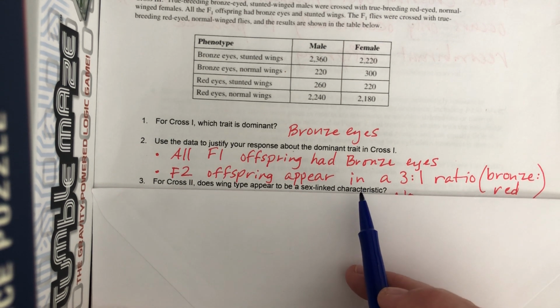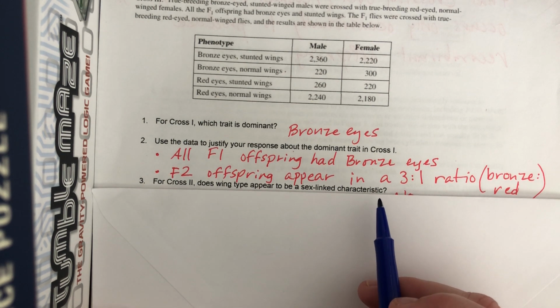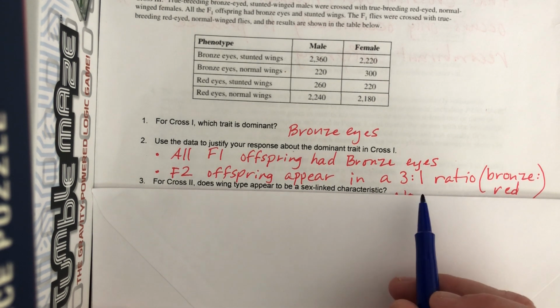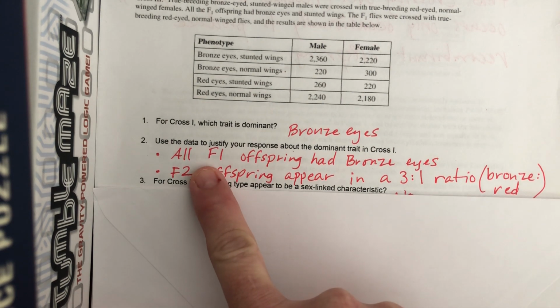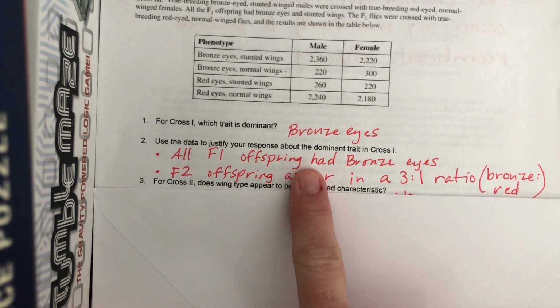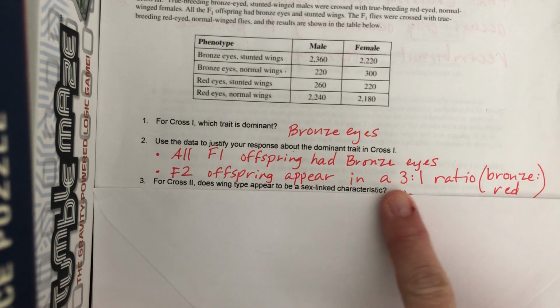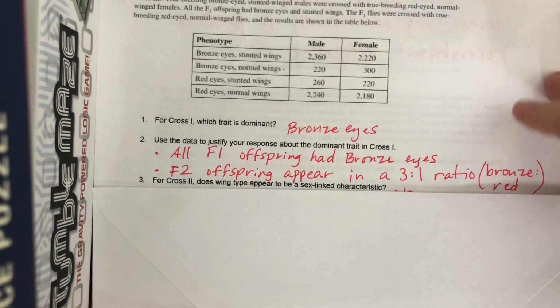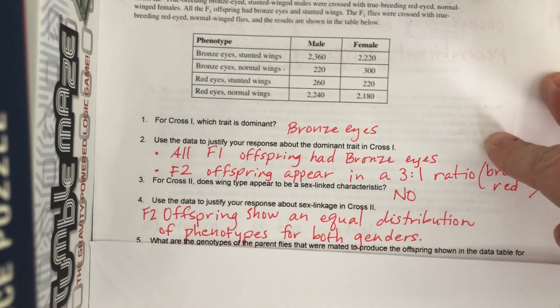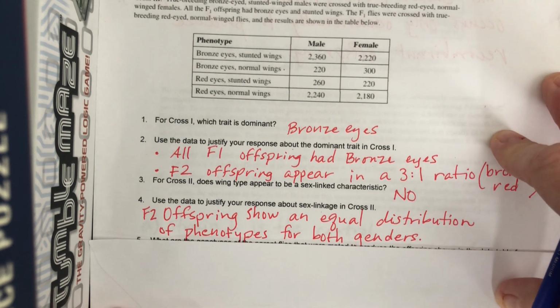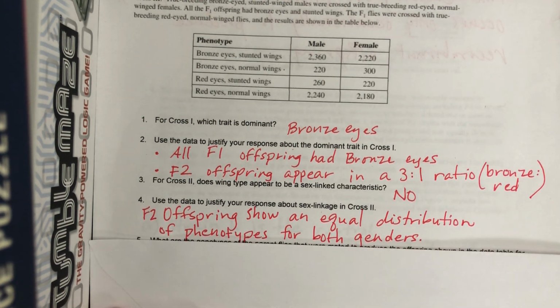Because it's not the number of offspring or the comparison, it's the ratio. So you either had to say all F1 offspring had bronze eyes, that's stated in the paragraph, not the data table, or you could say all the F2 offspring come out in a 3-to-1 ratio, bronze to red. Therefore, Mendel would say bronze is dominant. All right, cross 2, it is not sex-linked. Looking at cross 2, equal number of males and females in both phenotypic categories.